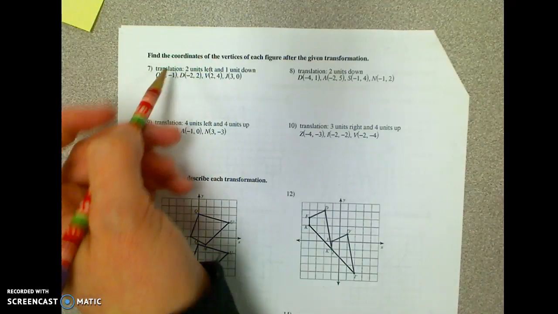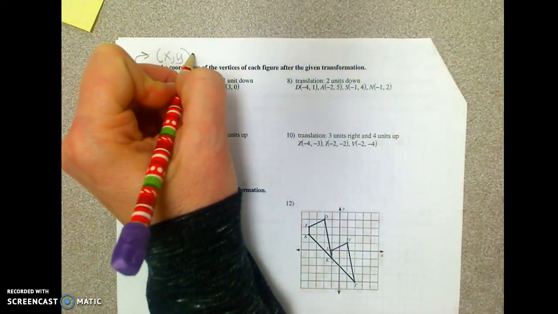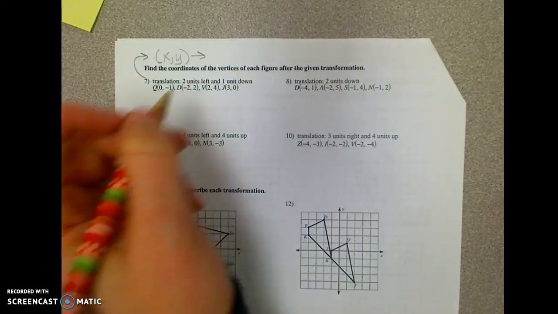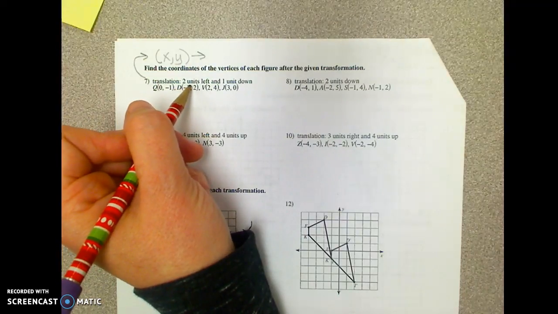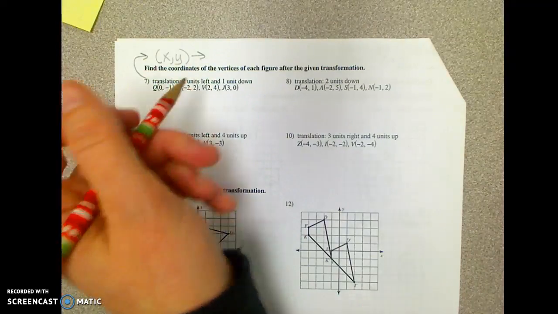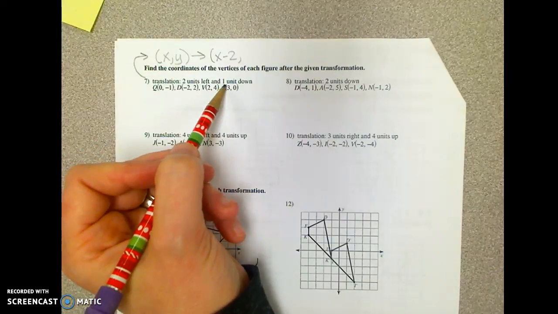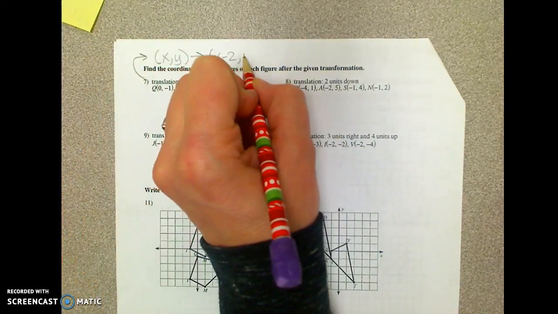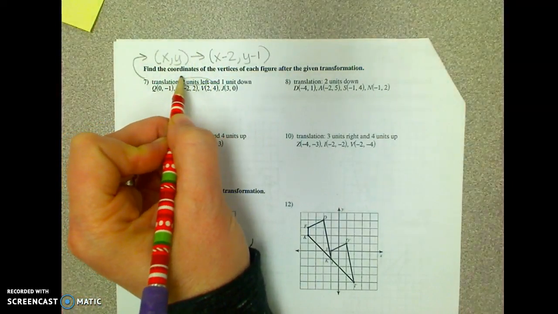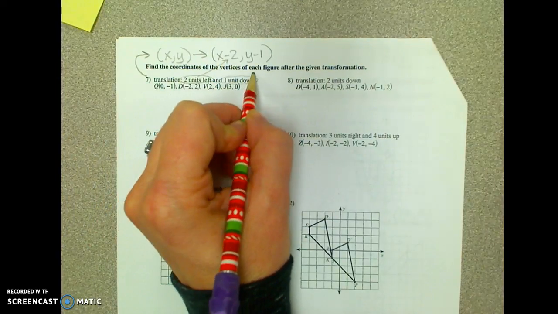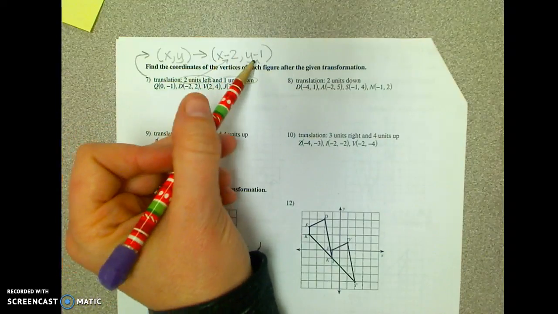So if I'm going to write a rule for this, let's come up here. I would start with (x, y), and then we need to think about what's happening. If I move a point 2 units to the left, on the x-axis, that means I'm going down 2 units. So I would write x minus 2, and then y says it's going down 1 unit as well, so I'm going to write y minus 1. So I just use this right here to show what was happening to x and y. If I move left, then my x is decreasing, and if I move down, y is also decreasing.